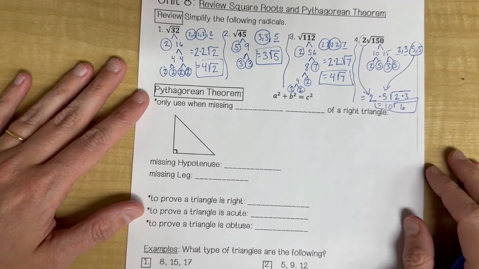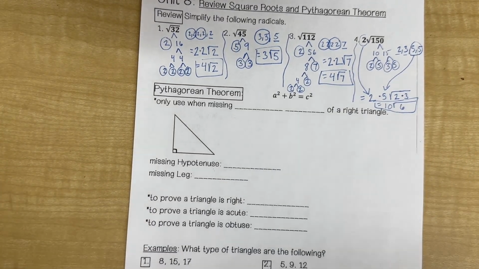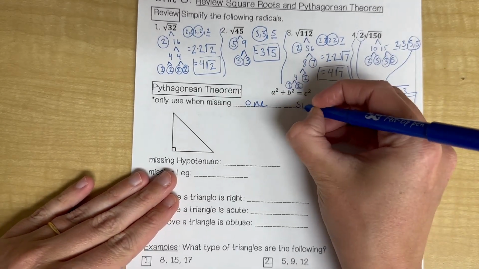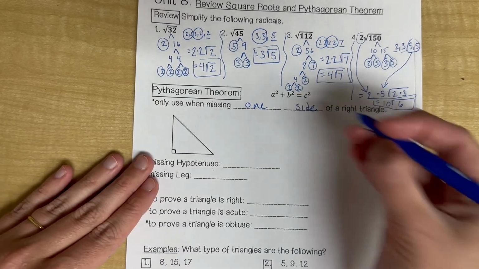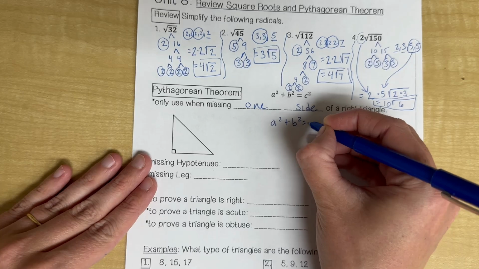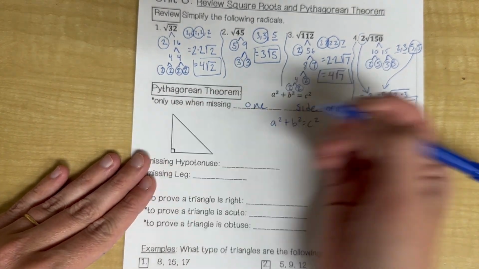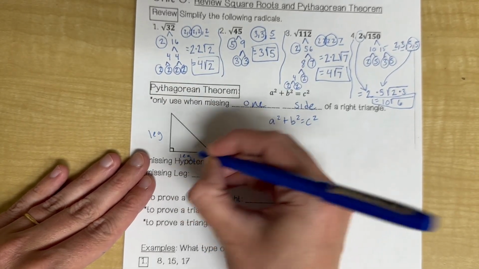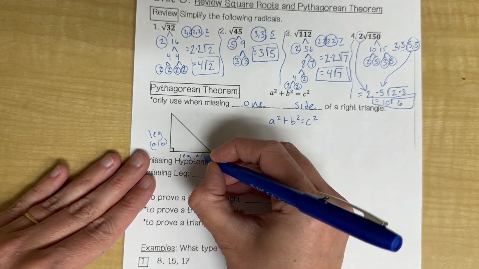So Pythagorean theorem is something that you guys should know by now. When do you use Pythagorean theorem? You only use it when you're missing one side of a right triangle. One side. The formula is a squared plus b squared equals c squared, where a and b are interchangeable. A and b are both legs. So this is a leg, this is a leg. This could be a or b. Same thing here.